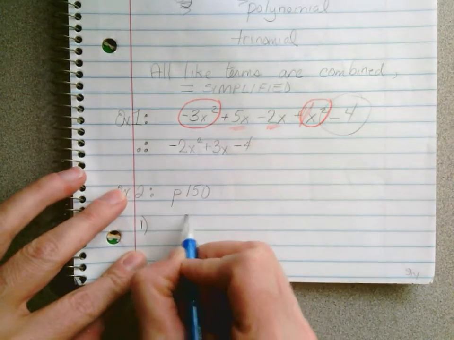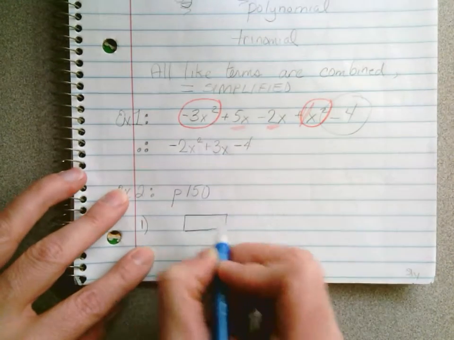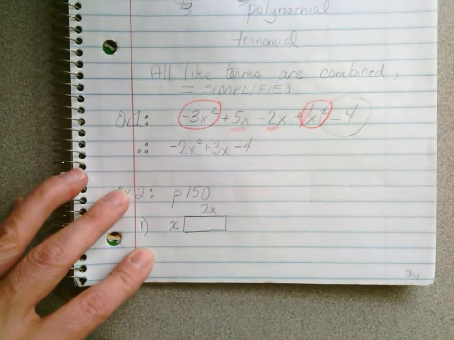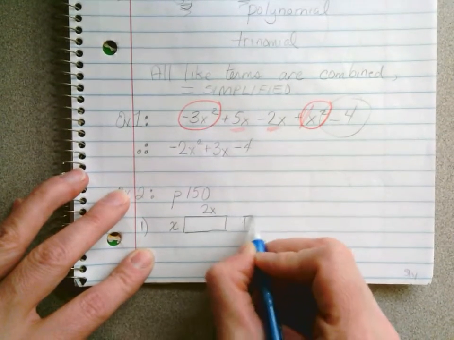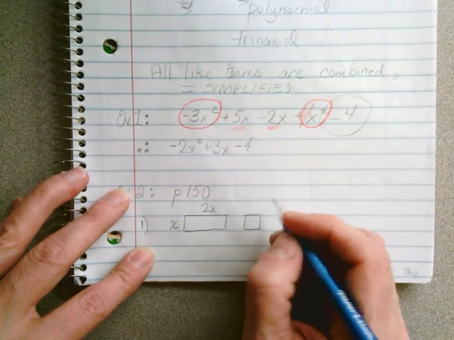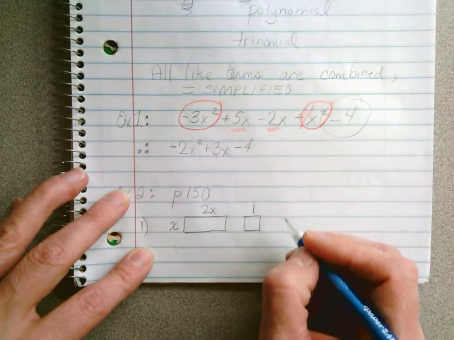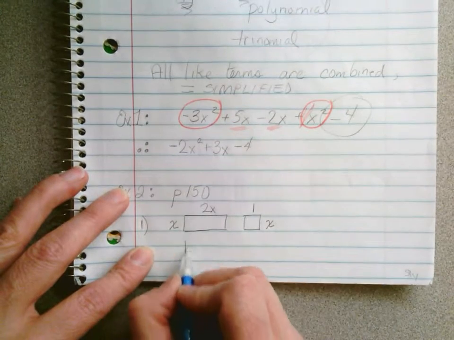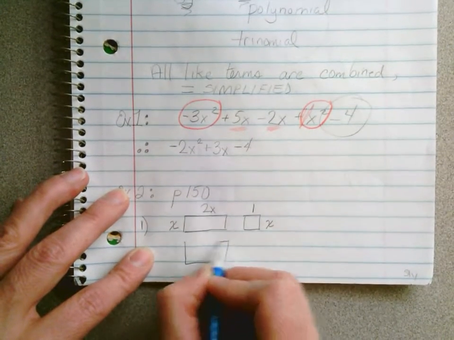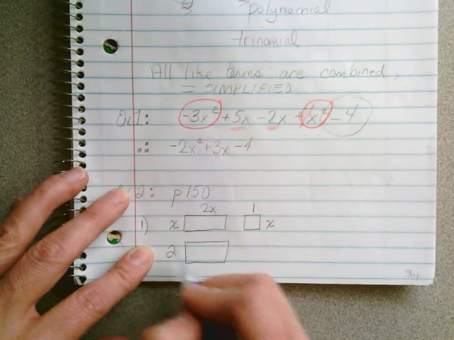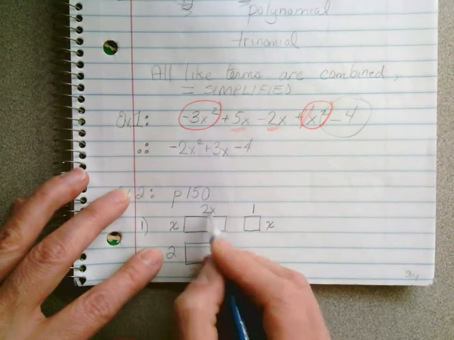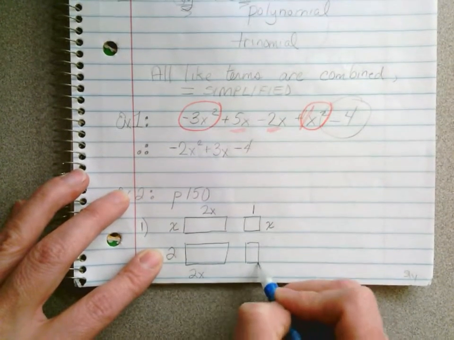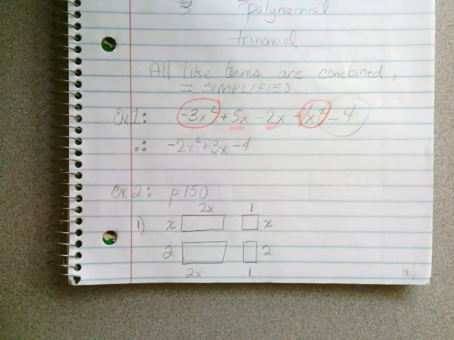Their example 2 looks like this. They have a blue box, which is 2 x's from right to left and x from top to bottom. They have a green box, and I'm trying to copy it as best I can. That is 1 unit from right to left and x units from top to bottom. They have an orange, thicker looking rectangle. That is 2 from top to bottom and 2x from right to left. Looks like it matches that one. And a pink little shape. That is 2 by 1.